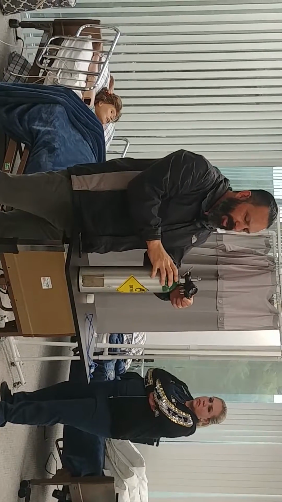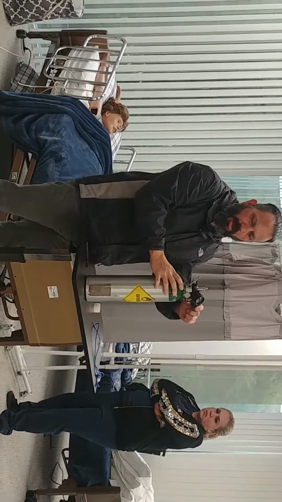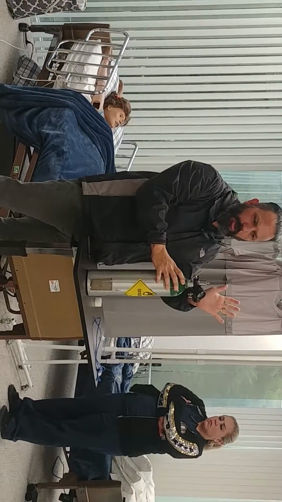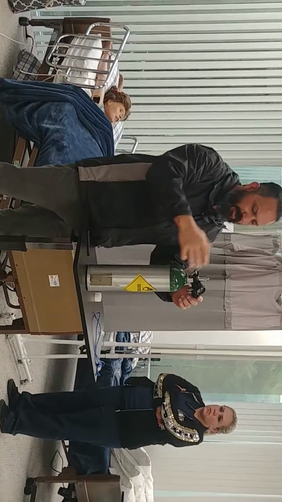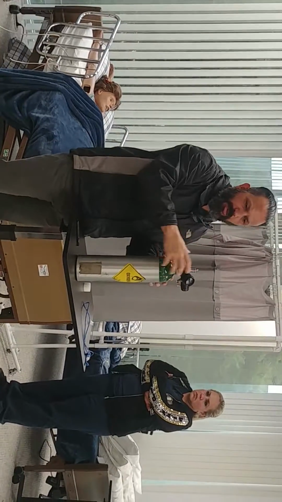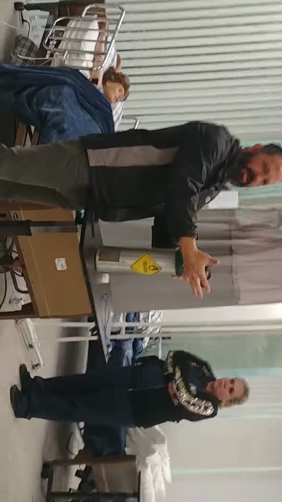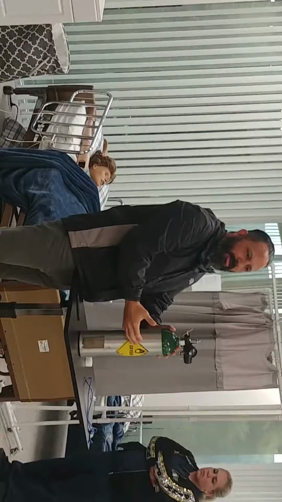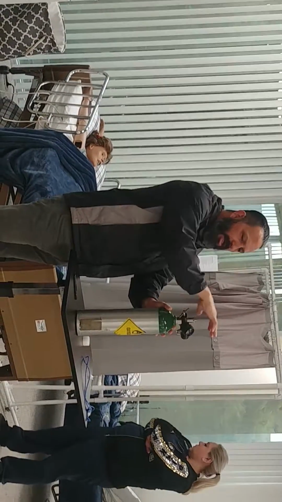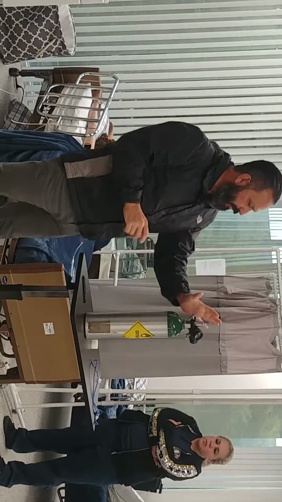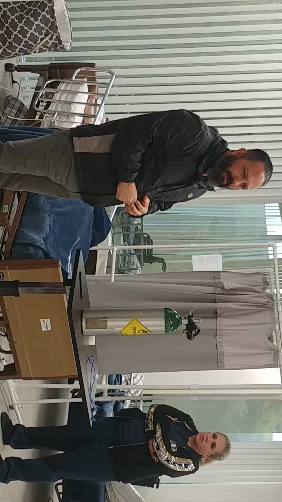So the next thing that we're going to do, once we close the main system, is go ahead and purge the system. Now we just drained whatever residual was left in the regulator. And you're going to see the gauges, the needles, go all the way to 0, because now it's not getting anything else from here to here. So now we can take the regulator off.